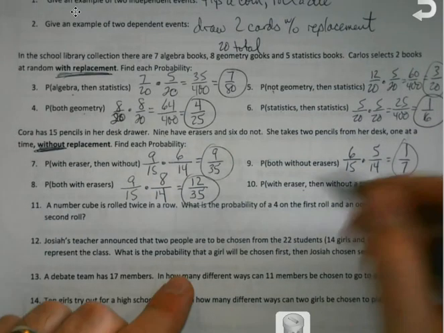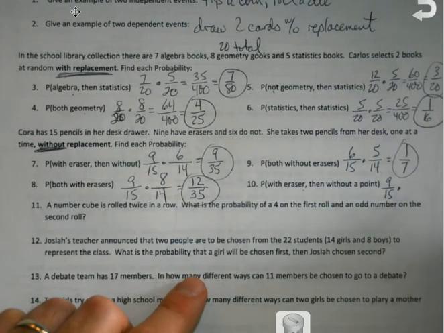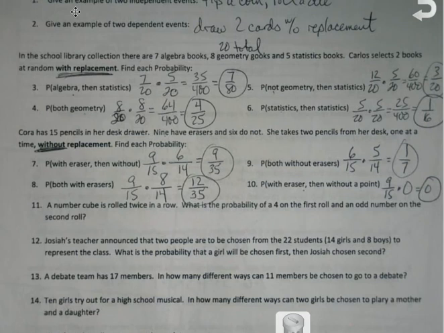And then finally, with an eraser, okay. Then without a point. Wait, what? Without a point? Nothing about points in here. There's the oddball. So read carefully to see if it's some situation that can't happen, it's just going to turn that into 0 for me.